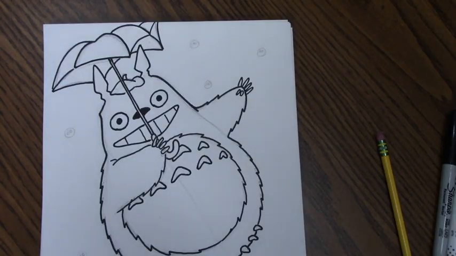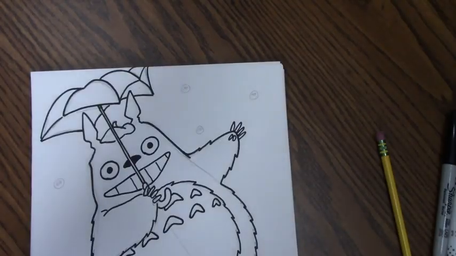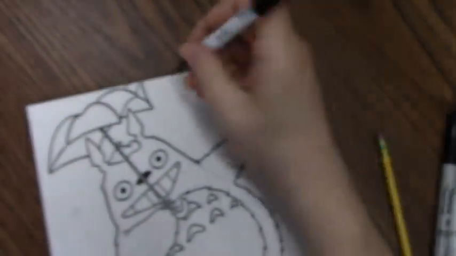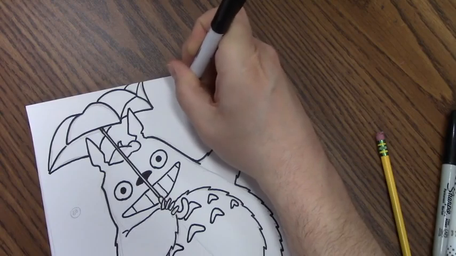Now it's time to do those little dust sprites. So, what I'm going to do is I'm going to ink one and then bring it up to the camera so you can see what I'm doing. I'll give you just a little refresher. That's what it looked like. Alright. Now I'm going to ink it as if it was just a circle and some eyes. Alright.